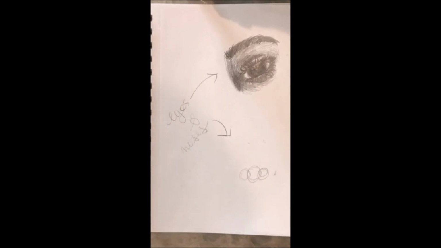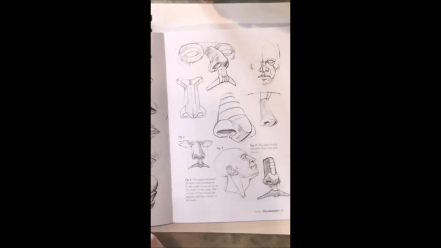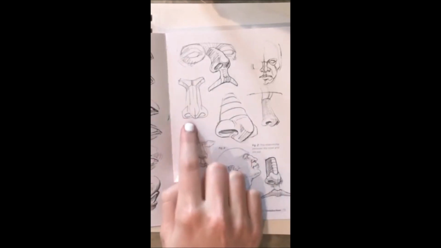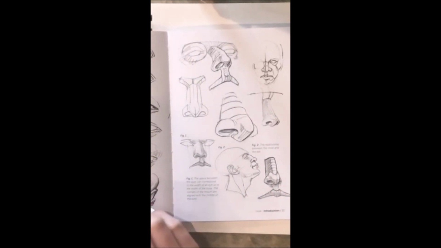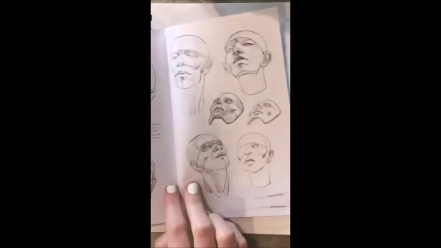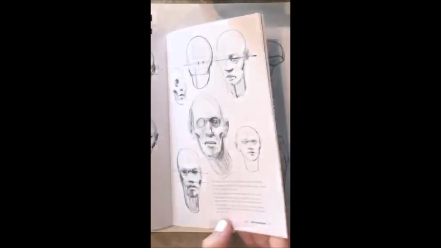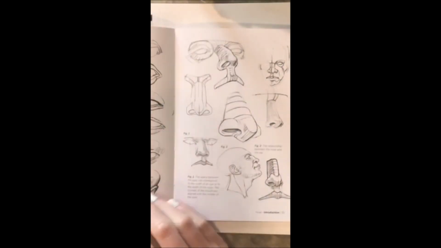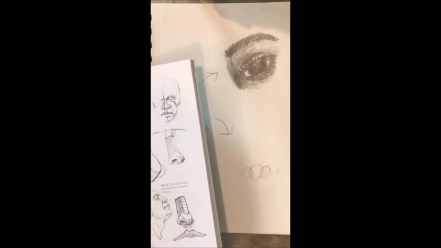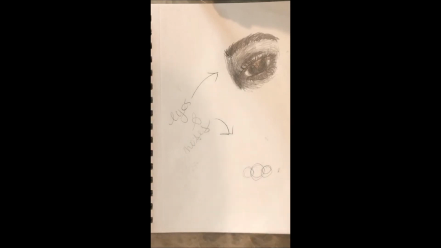Something I really like is this book called Morpho, and it demonstrates how to draw different facial features. There's a page on the nose if you really struggle with it, and a lot about the face and different angles, or the back, or really anything. There's a lot in here, especially hands. Hands are something I really struggle with, and this Morpho book is a really good reference for all those features.